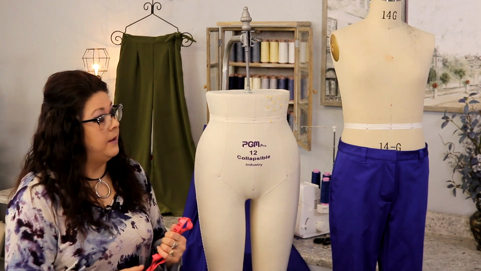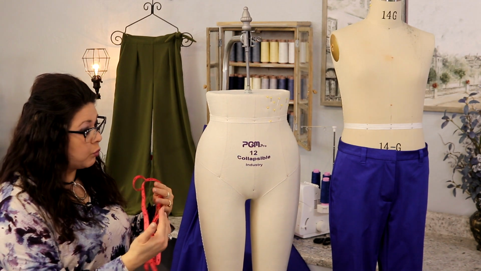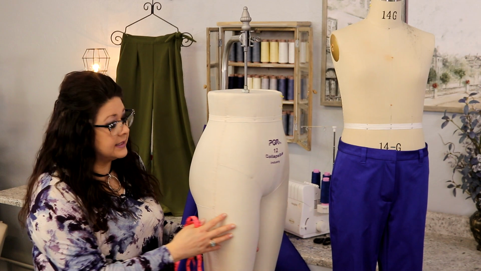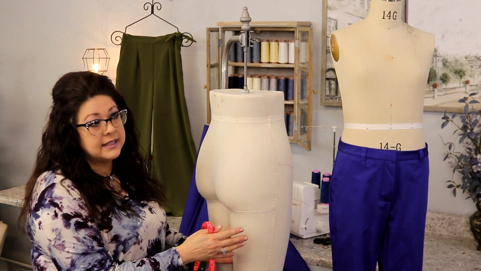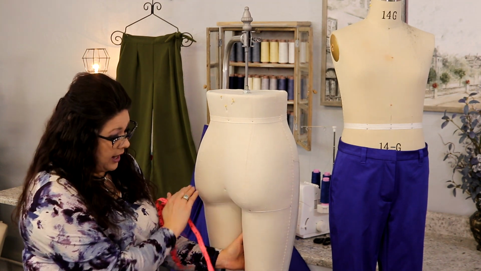So that's number one. Let's talk about a few circumference measurements around the body. And I love this pant mannequin that I have because if I turn it, you will notice that it actually has a fairly natural looking derriere, and it's dropped.